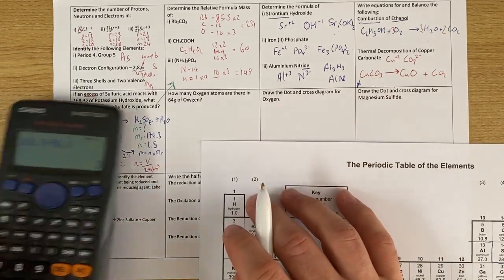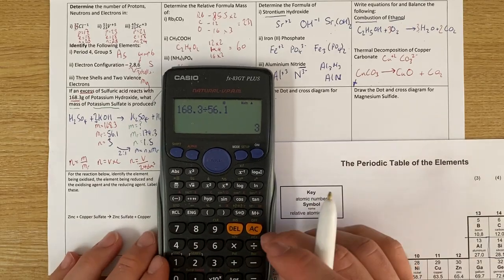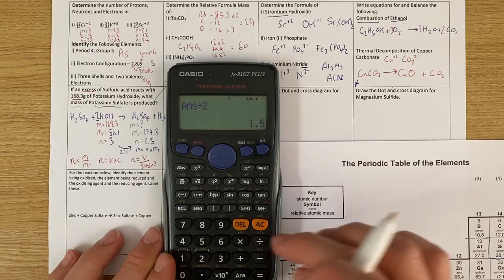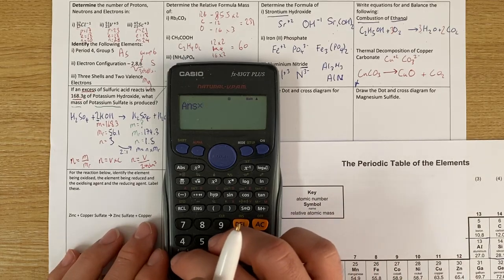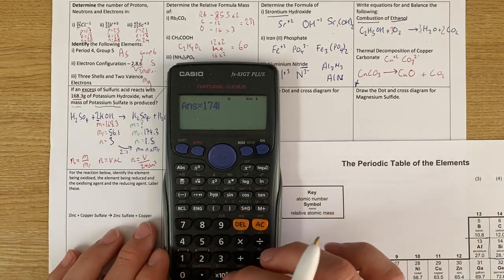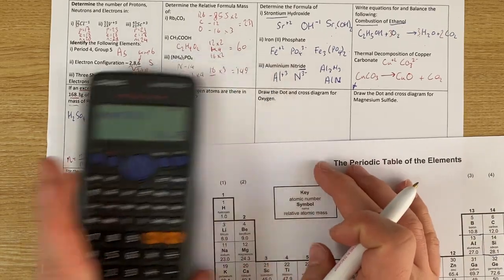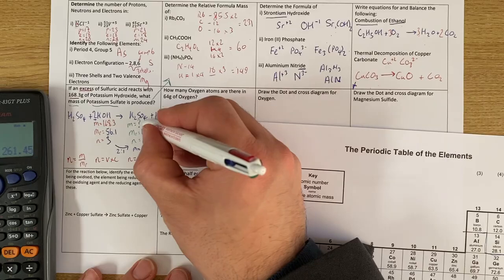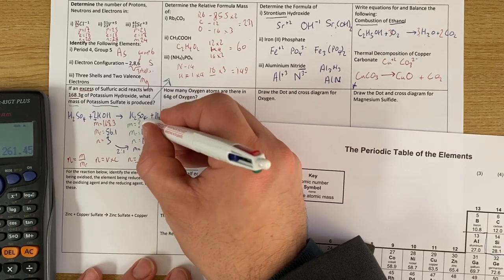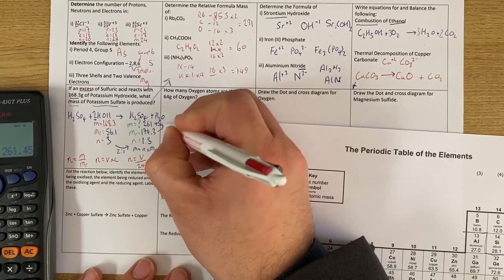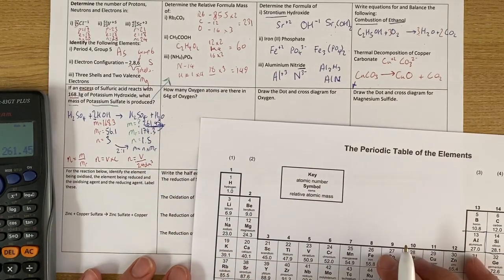So I'm going to do, divide that by 2, just to give me the 1.5, just because that's what we've just done. And I times that 1.5 by 174.3. And so we get a final mass of, this would be our answer in this particular case, 261.45 grams. So that would be like our final answer.